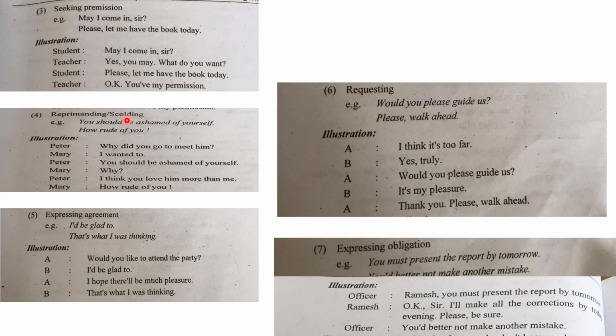So the third type are seeking permission. For example, may I come in, sir? Please let me have the book today. So the example that is given here is a conversation between the student and a teacher.